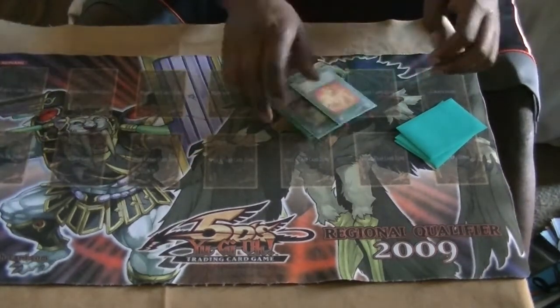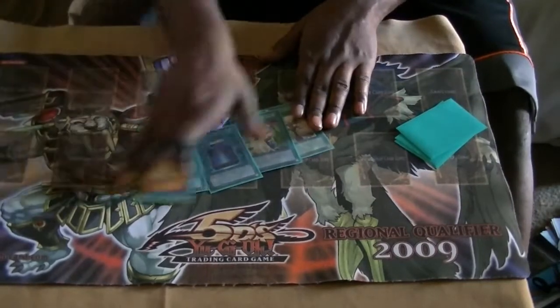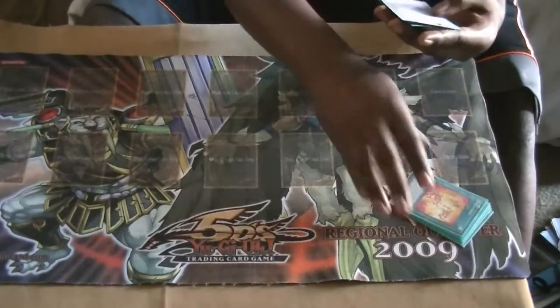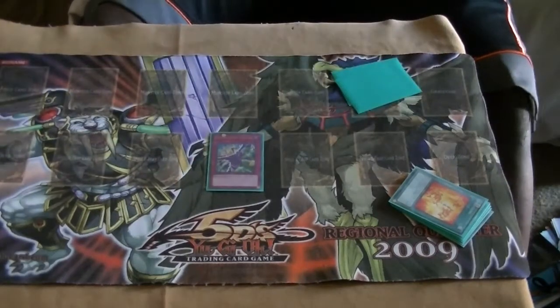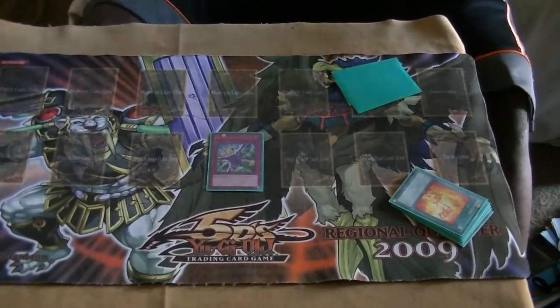Now, since we've practically done spell cards in one good fell swoop, we're going to be going over trap cards, starting off with normal trap cards. Now, all trap cards are considered spell speed 2. I'm just going to let you guys know.